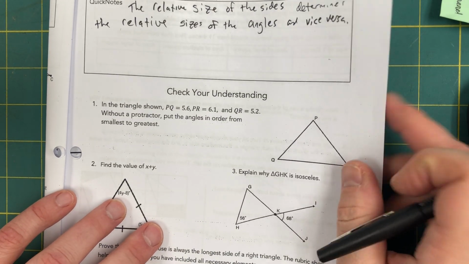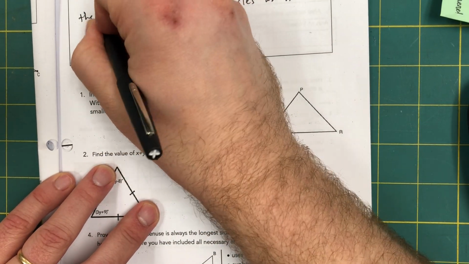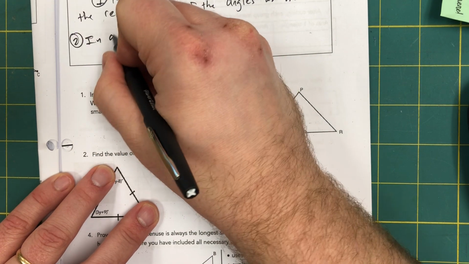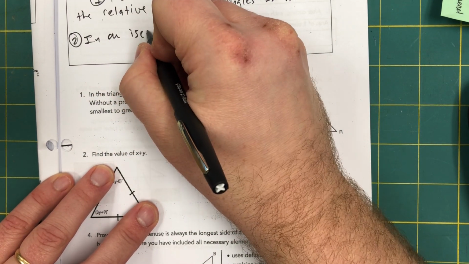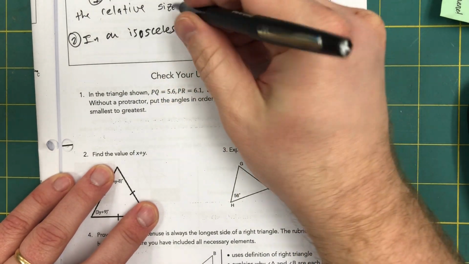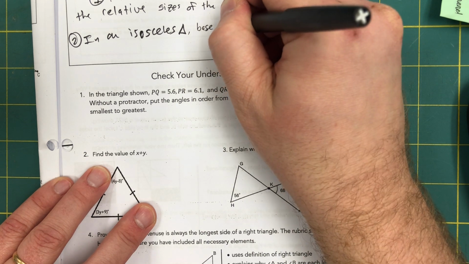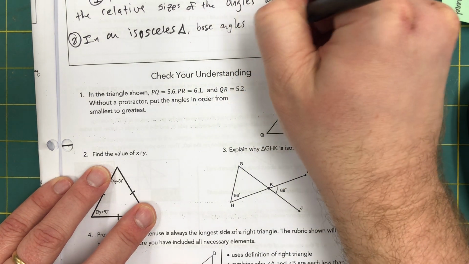Isosceles will always have that relationship. So that was 1. Here's 2. In an isosceles triangle, we call those the base angles. Base angles are congruent.